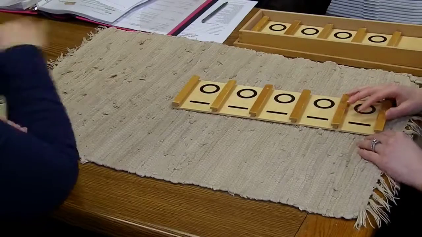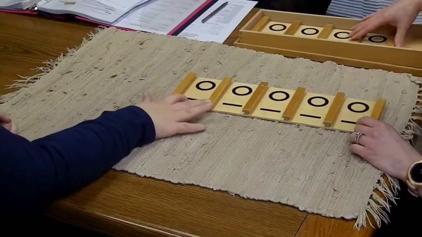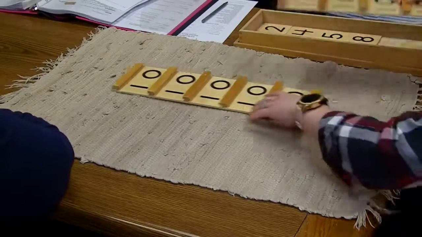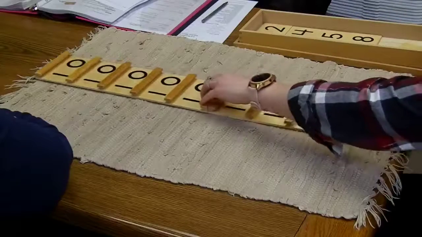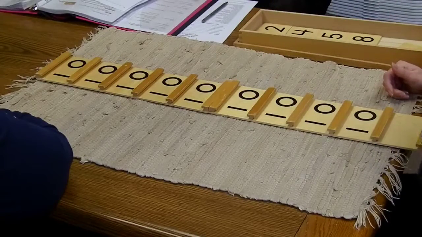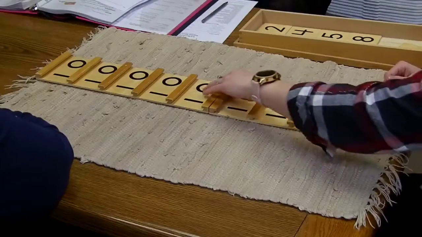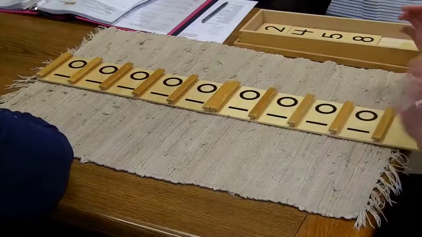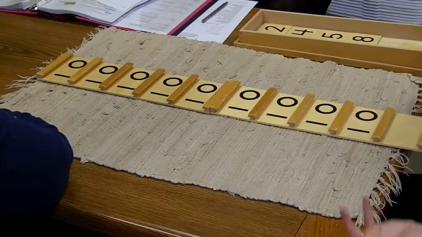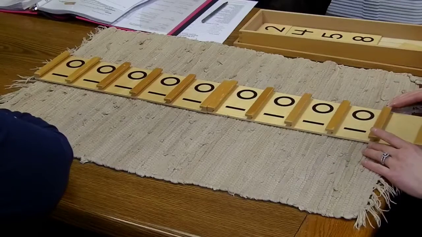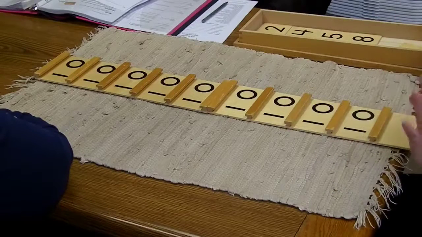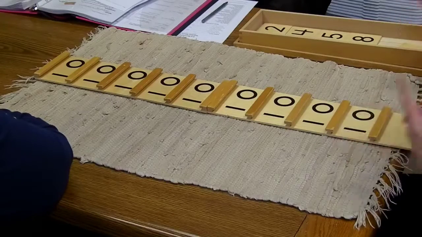Now, does it matter if you use this for the teens or the tens? Yes, and you'll see why in a minute. They look the same, the layout of them is the same, but they show different things. I'll explain that in a little bit. Edward Seguin is the developer of these, and Montessori borrowed the idea and implemented it. That's why we call them the Seguin boards, but a lot of people will just refer to them as the ten boards or the teen boards.